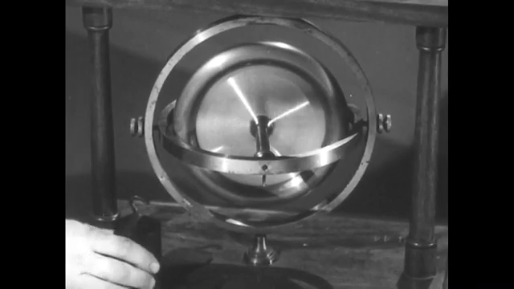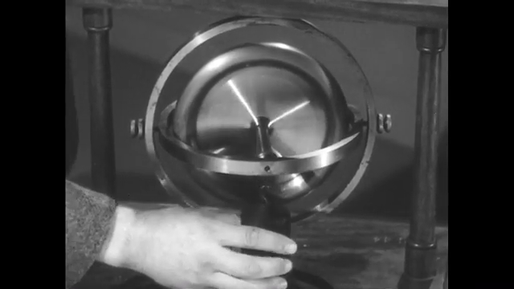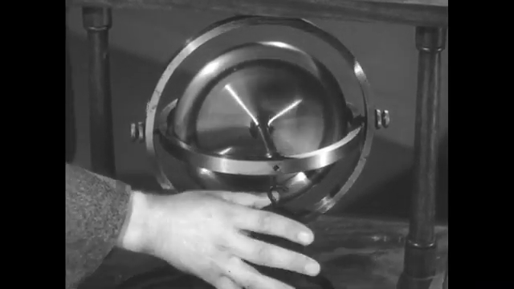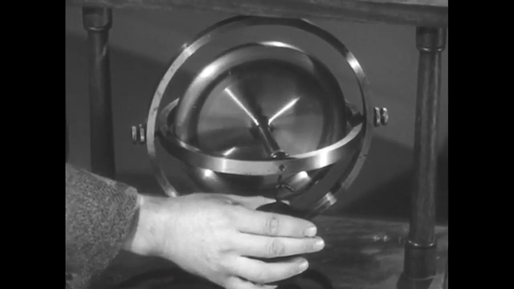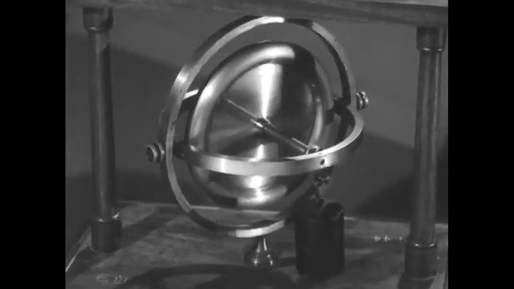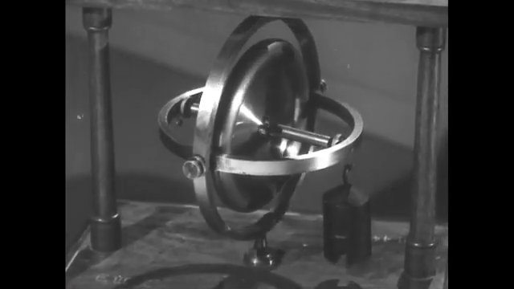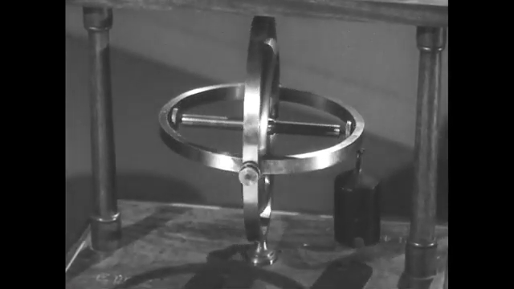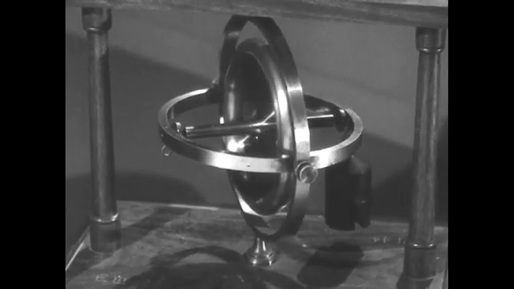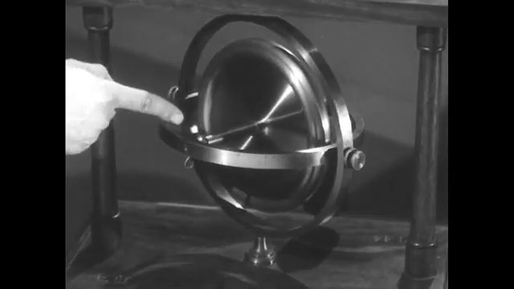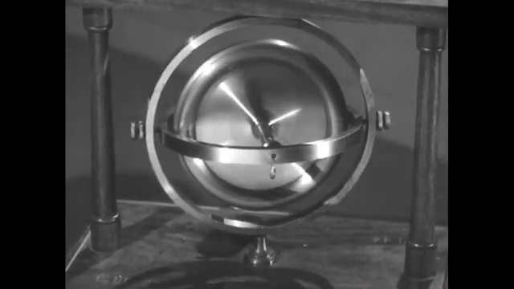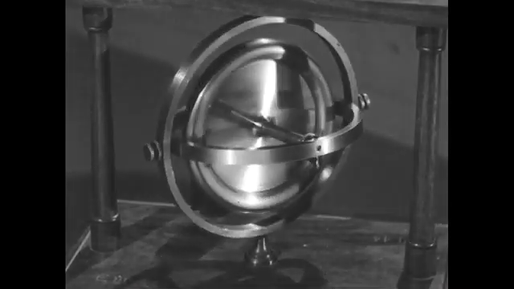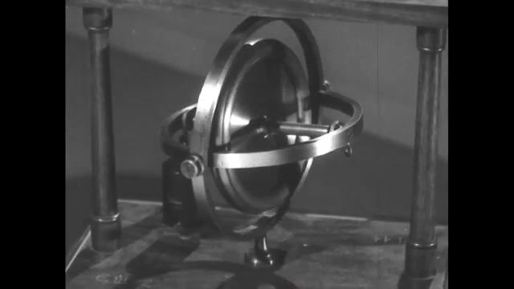Let's see that again. Now, and again, but now, if I apply the force continuously, there's a continuous torque. A continuous torque makes a continuous change in angular momentum. And we have precession. It can also be shown that the rate of this precession depends on only two quantities, the angular momentum of the wheel and the torque we apply.